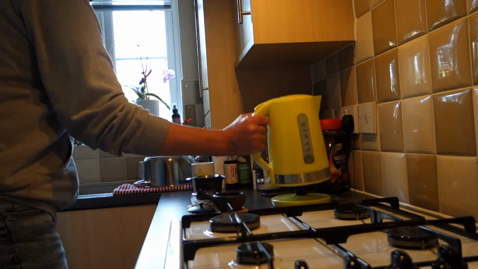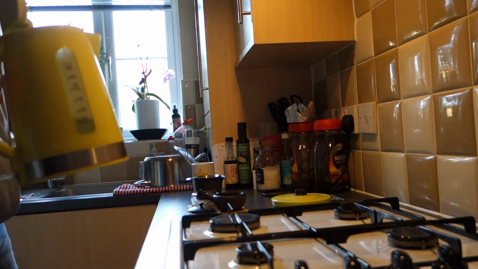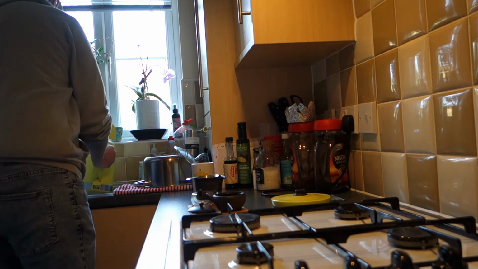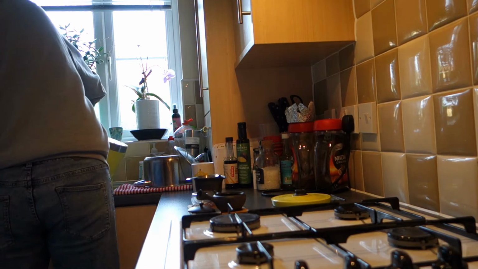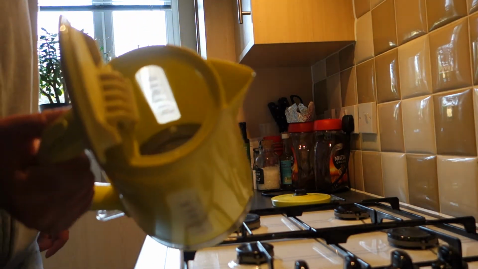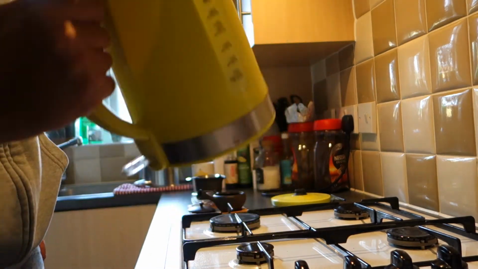So what I do, I make the kettle completely empty and rinse it as well, just in case it has a bit of lime scale in it. So as you can see, it is completely empty.